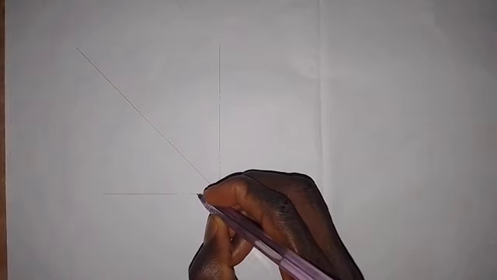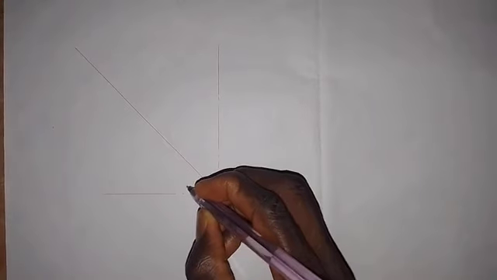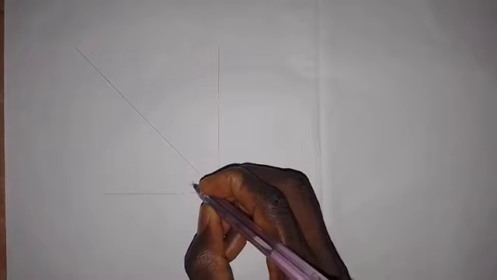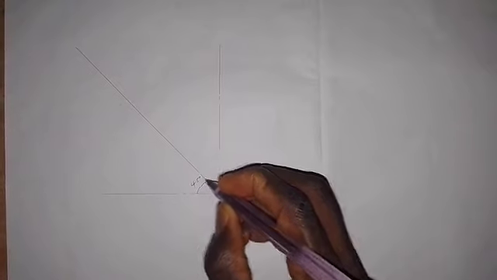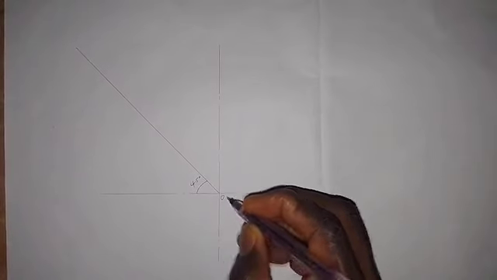So the next thing that we are going to do, this angle here is 45 degrees. So this angle is 45 degrees, as we see it in the question. And I will call this point, point O.